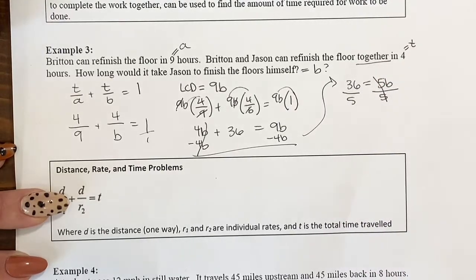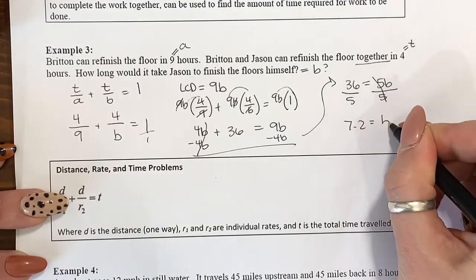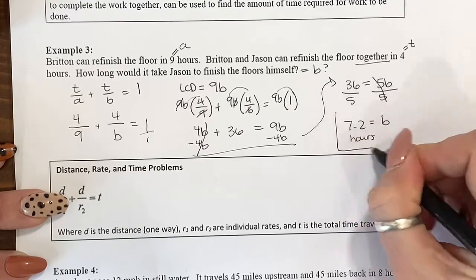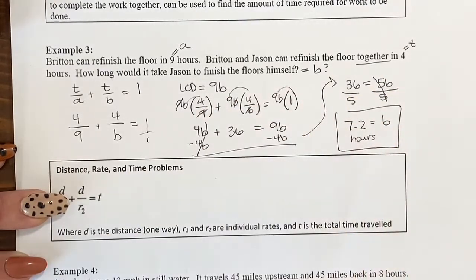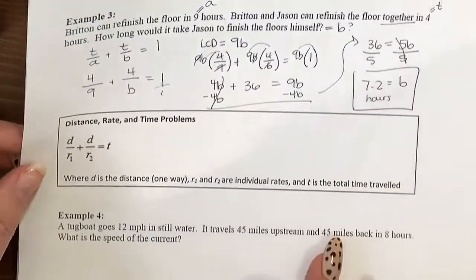I would probably get a decimal here just because we are talking in time, and most people don't say, oh, it took 36/5 of an hour. So if I do 36 divided by 5, that gives me 7.2 equals b. So we would say 7.2 hours. That's how long it would take Jason to do the floors by himself if he didn't have Britton helping him. Okay, so that is the work problems.